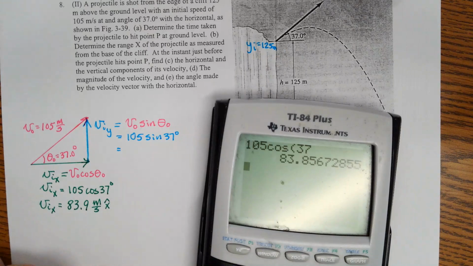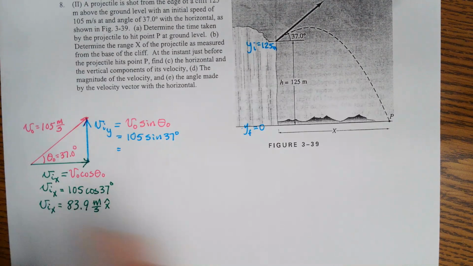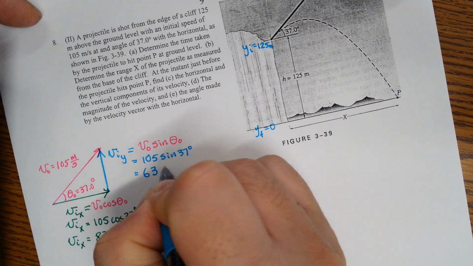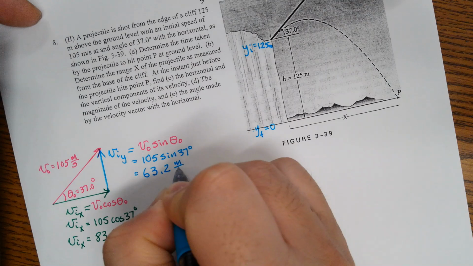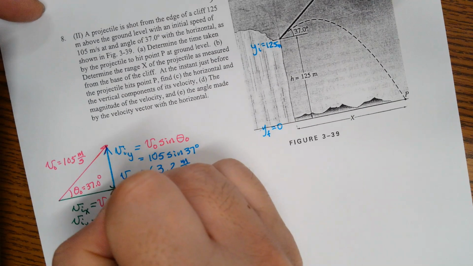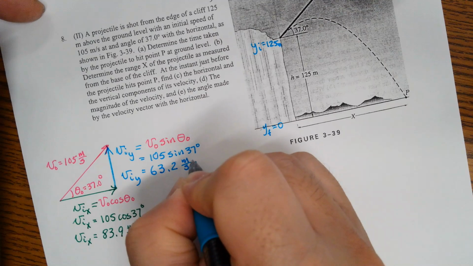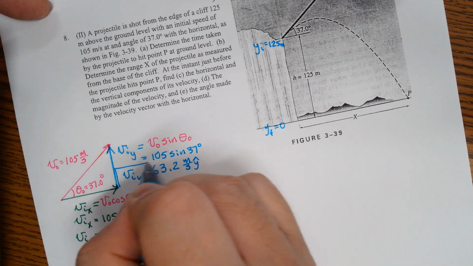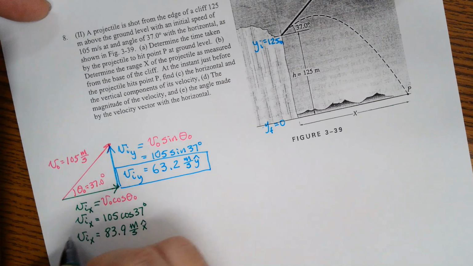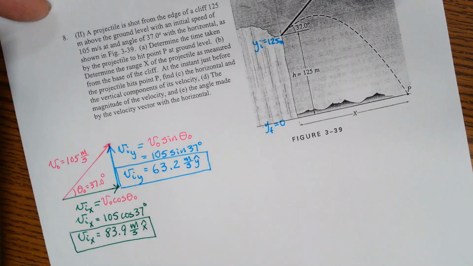So let's take a look. 105 times sine of 37. No, 63, right? 63.2 meters per second. All right. So that's my V_iy, y hat. So here we have two components, V_ix and V_iy, and those are very important to have.